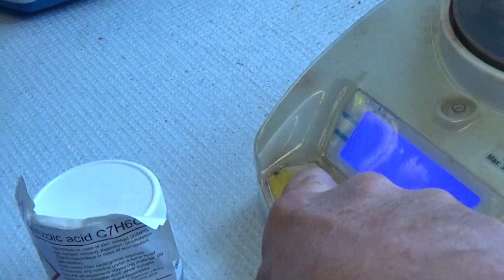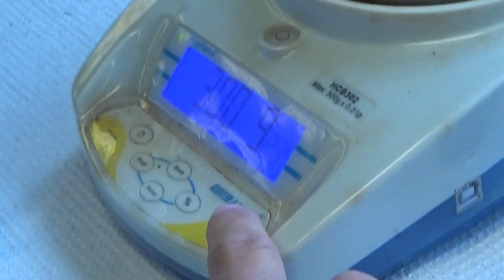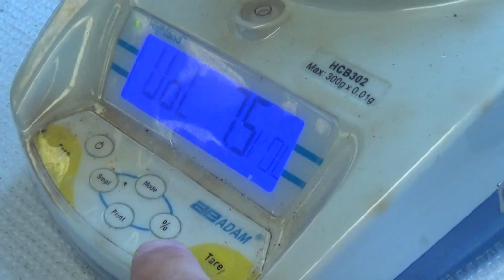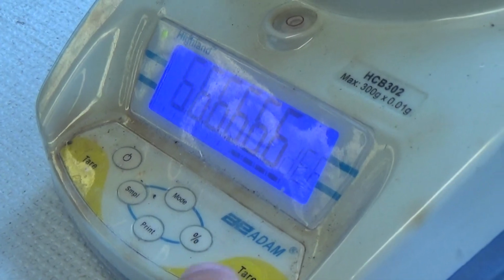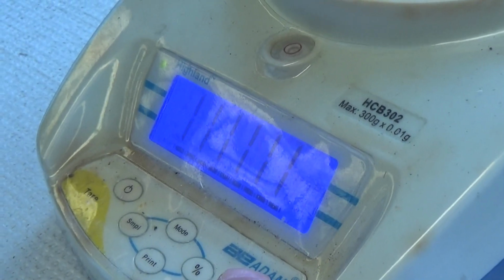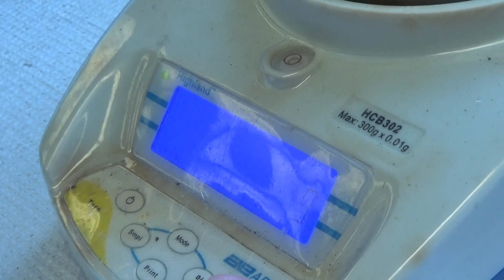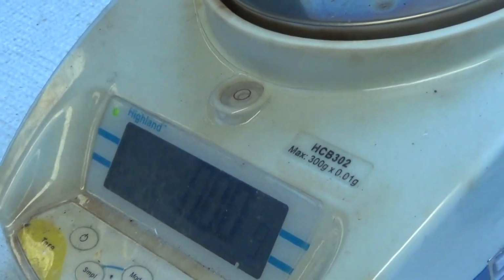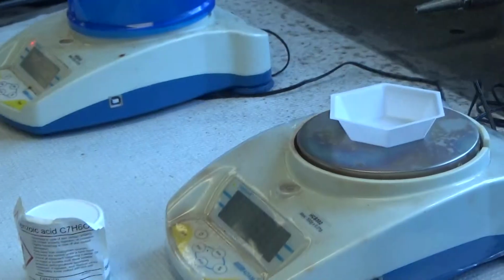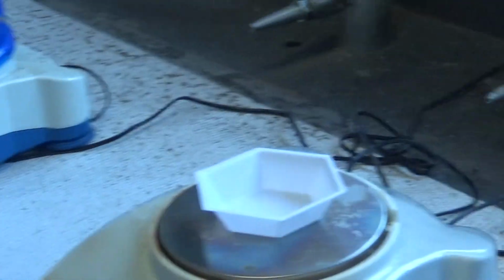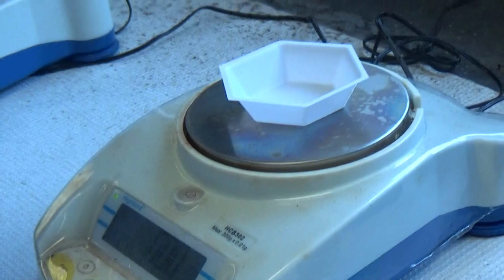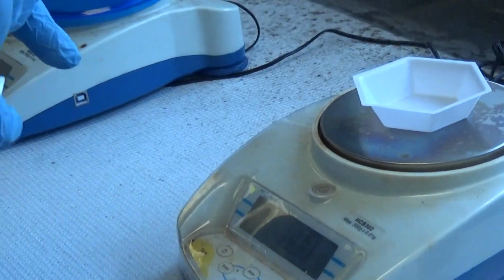Power. Tare button. There we go, it's 0. So I'm going to add a certain amount of impure benzoic acid.